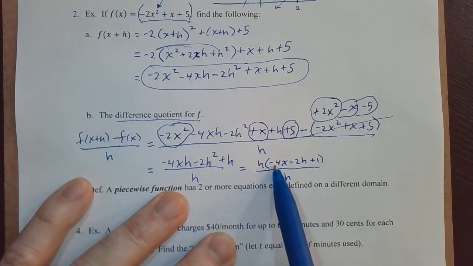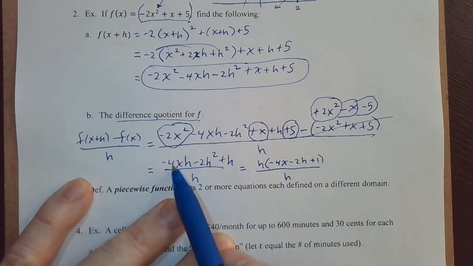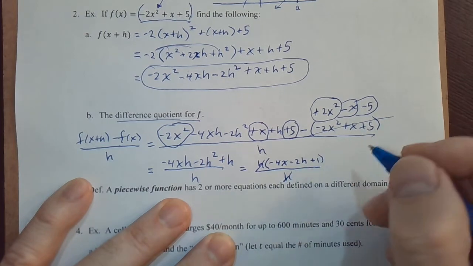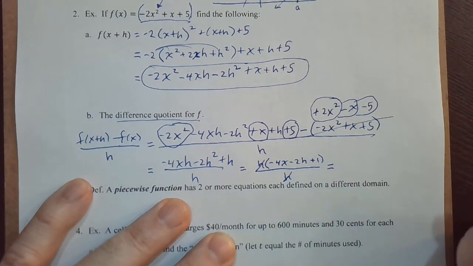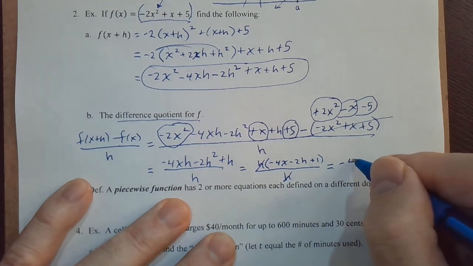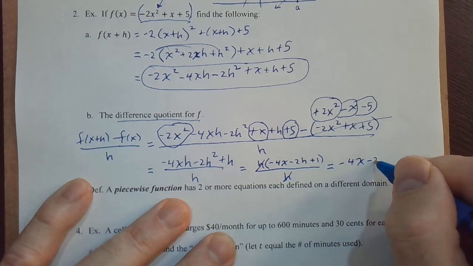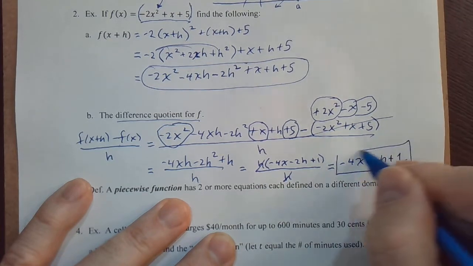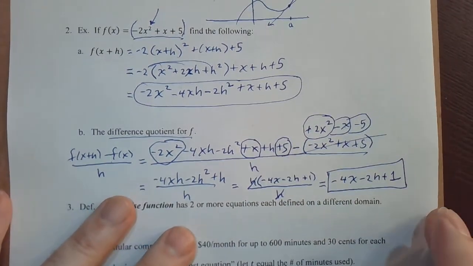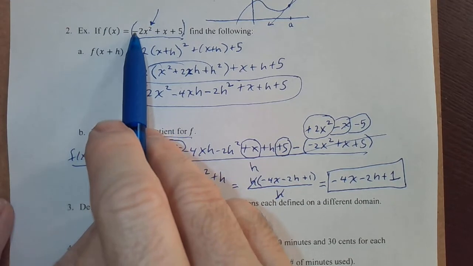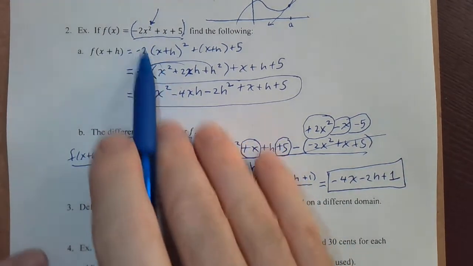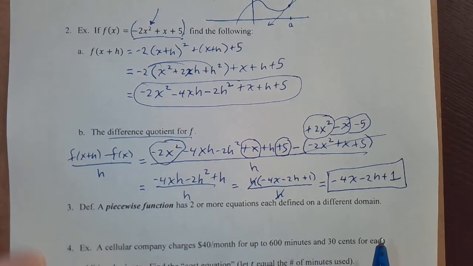So if you were to distribute this h through here, you'd get exactly this. But now it's easy to see that the h's cancel, and our final answer, the difference quotient, is negative 4x minus 2h plus 1. That is the difference quotient for this function f. Okay, so you'll have some homework problems like that, so make sure you practice those. Always shows up on the test.